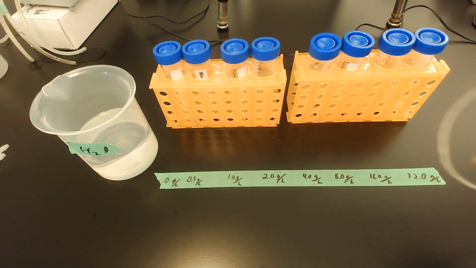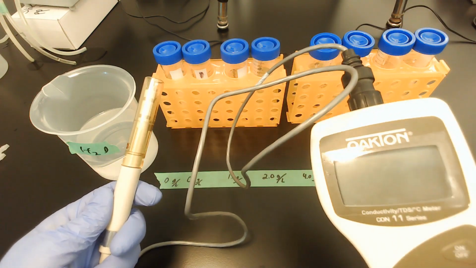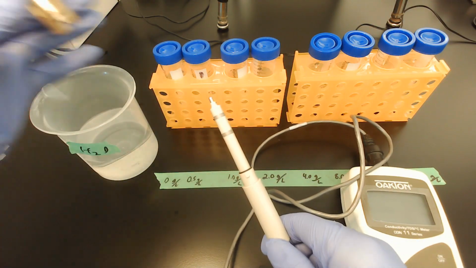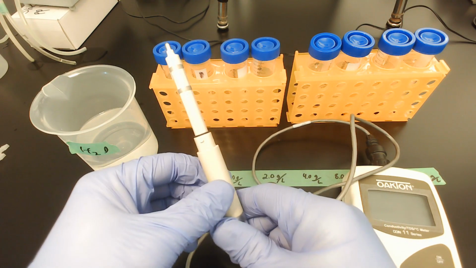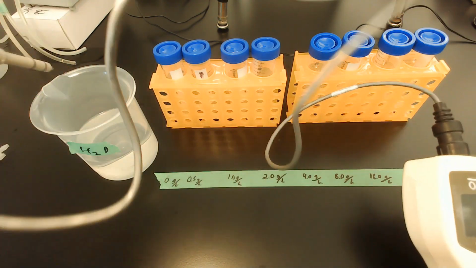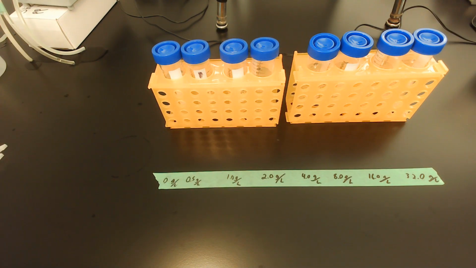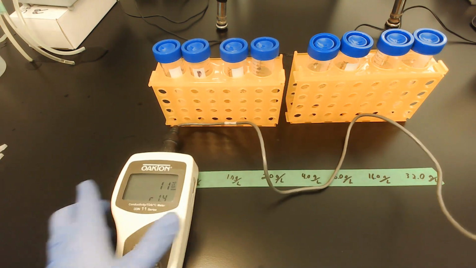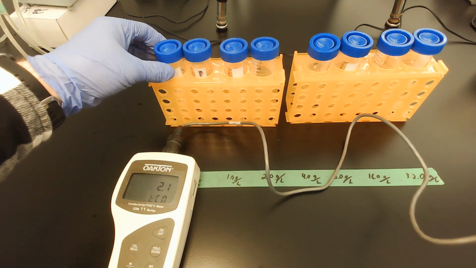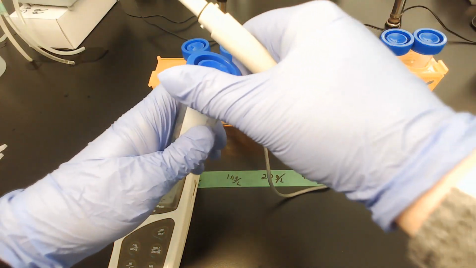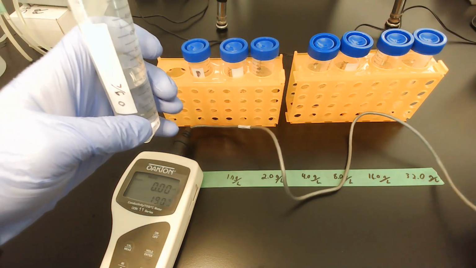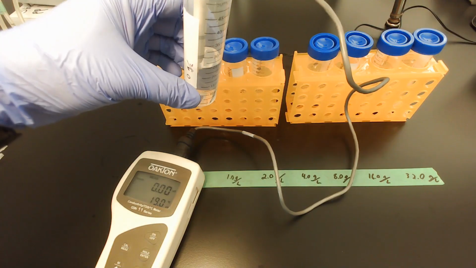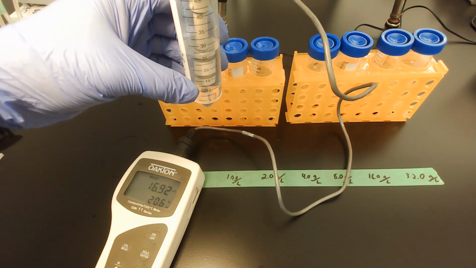So now that we have our standard mixed, the next step is to measure the conductivity levels of each of our standard concentrations. And the first thing we're going to do is just rinse off our conductivity meter. And we'll begin the measurements of our standard, starting from the lowest concentration, moving up to the highest concentration of 32 grams per liter. And going from the lowest concentration to the highest concentration will prevent us from transferring solutes from one falcon tube to the other as we measure the whole standard.